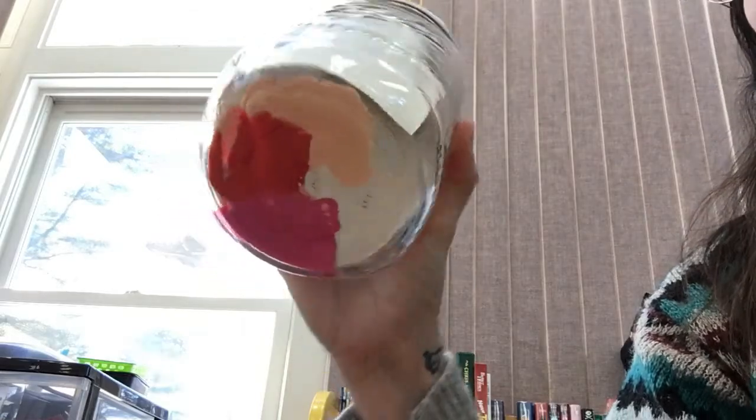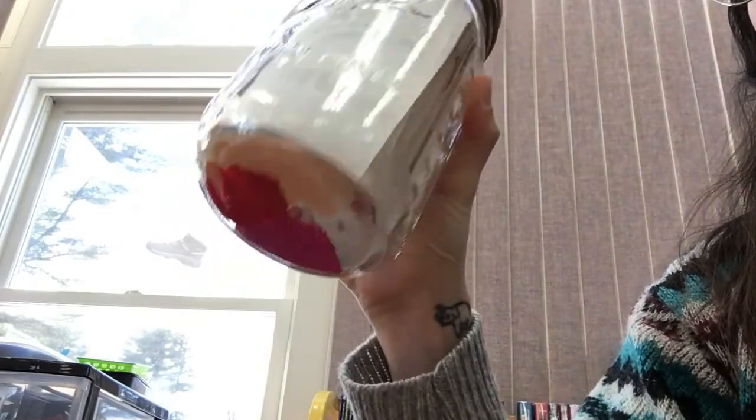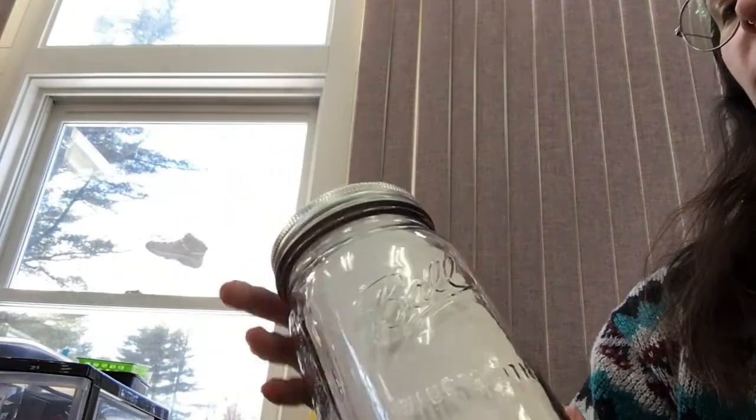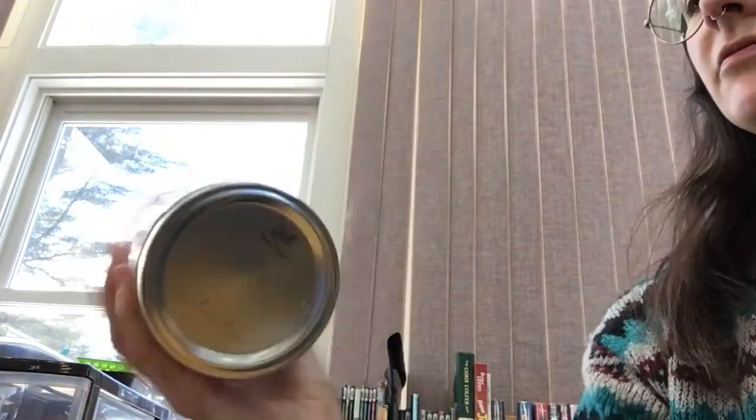Now that I've got the paint in there and the marbles in there and paper in there and the lid nice and secure on the top, I'm going to shake it up and roll it around and make some noise. Okay, so mine's all done. It's pretty covered in paint. It doesn't even really look marbled. I think I might have used a little bit too much paint, but it's still gonna look really cool.